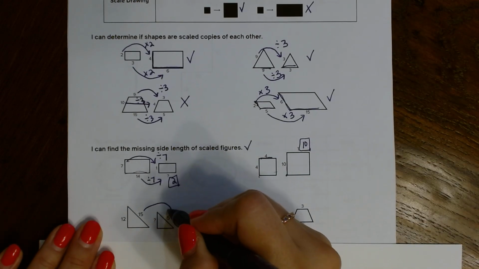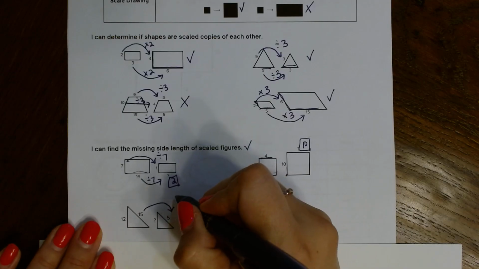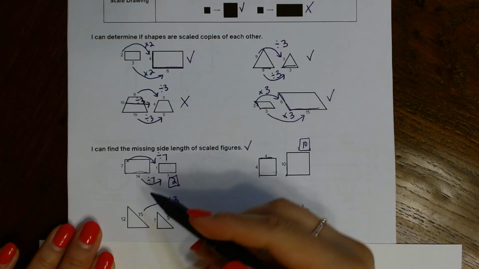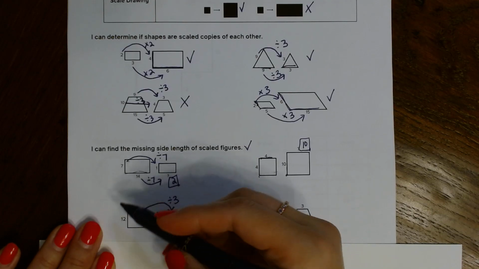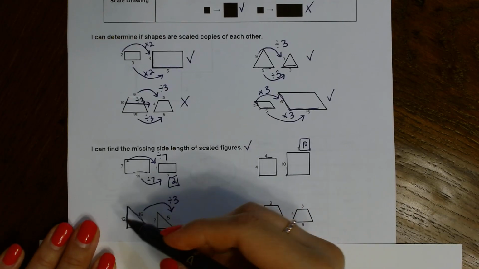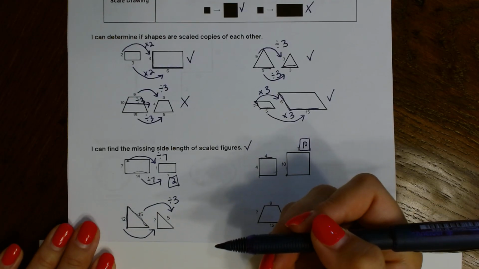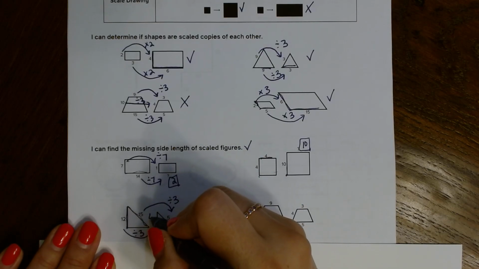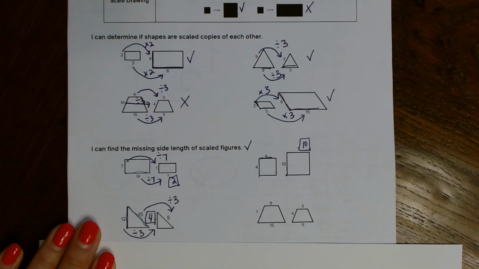To go from 15 to 5, I divide by 3. So if I divide one side by 3, I have to divide this side by 3 to get my question mark. So 12 divided by 3 is 4. So that side length will be 4.